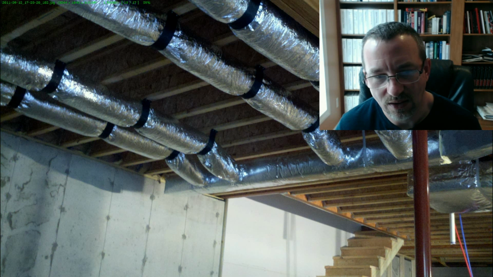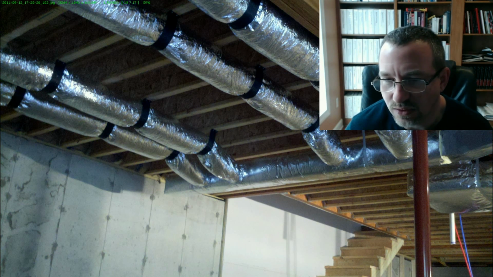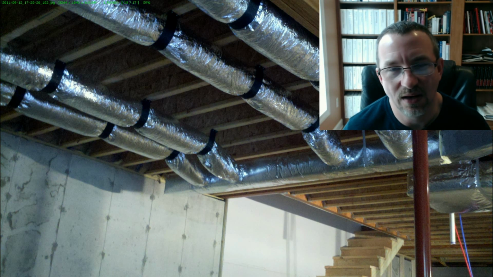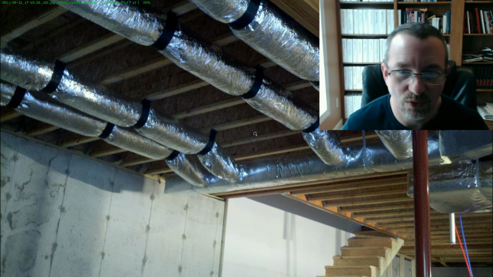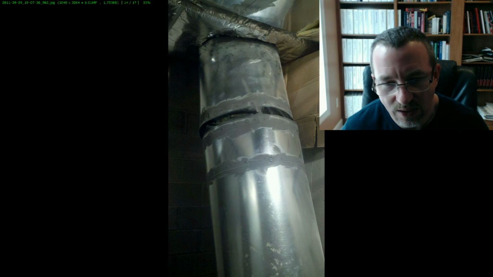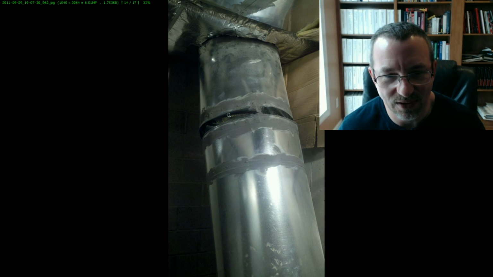So in CAD, I just modeled just the actual trunk. But then all of this flex line, I had to run all those to all those floor vents. This is the big 24-inch return air duct before it was insulated. Again, I slapped that duct sealant stuff on everything, which seals the duct up really good.